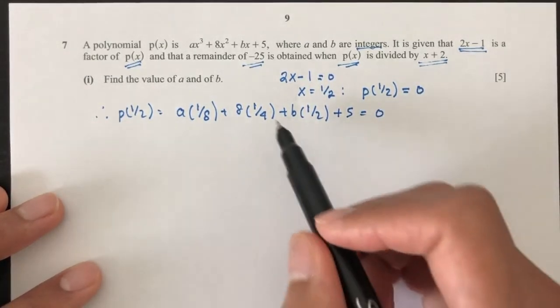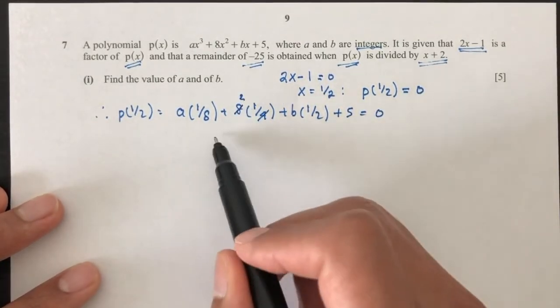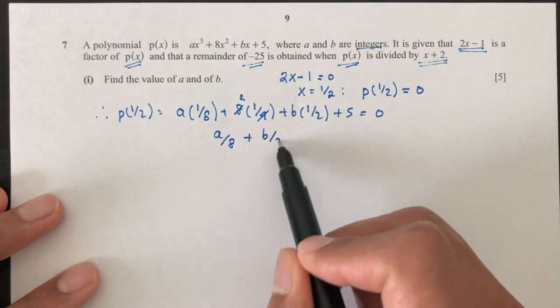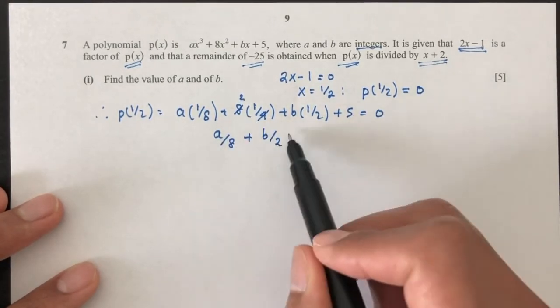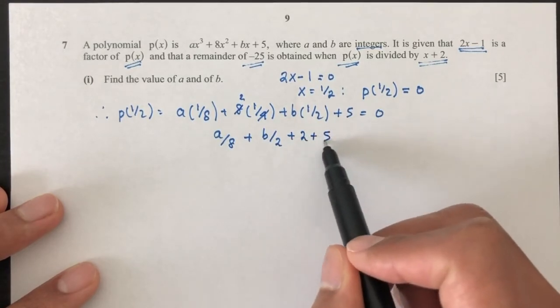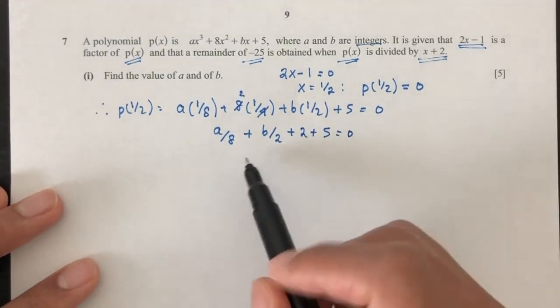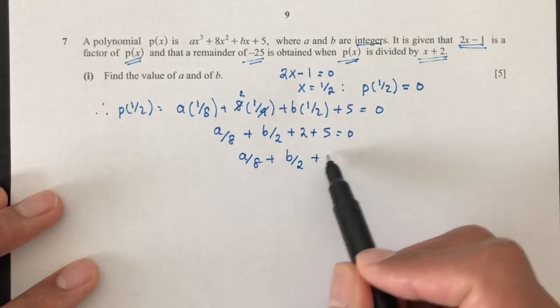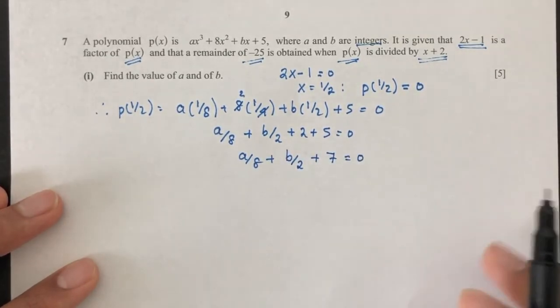Let's simplify. Here we have 2, and a over 8 plus b over 2 plus 2 plus 5, so a over 8 plus b over 2 plus 7 equal to 0.